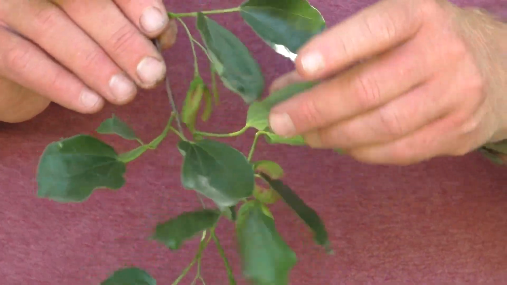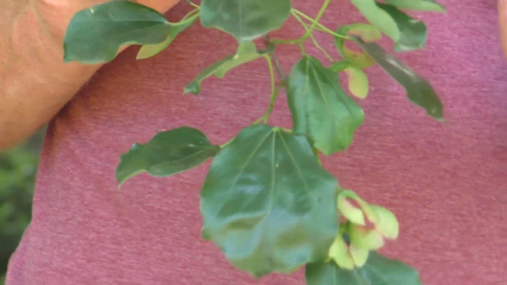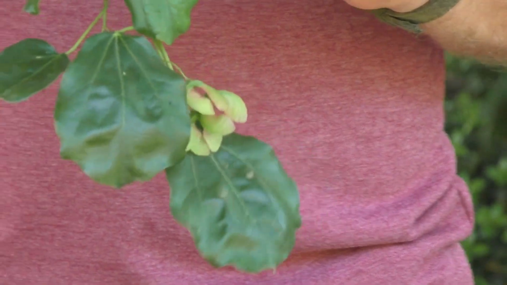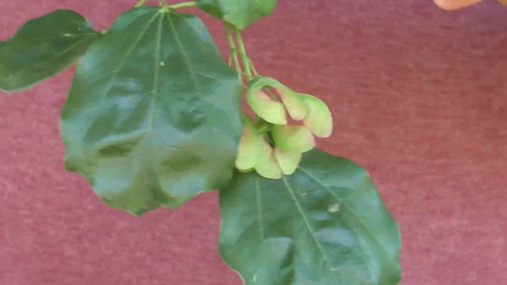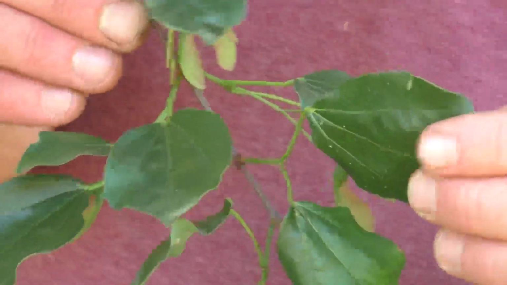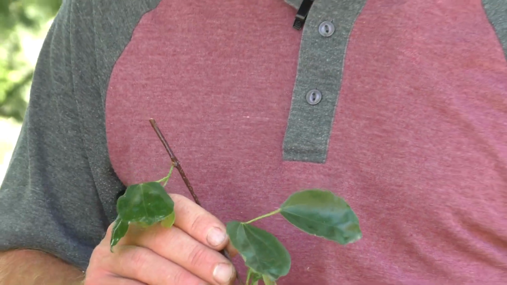The other funky thing about this one is, being from Taiwan, it comes from the subtropics, so it can be semi-evergreen. It hasn't been for us, more or less, but if you get a little bit further south, maybe down around Atlanta or the coast, it may hold on to its leaves and look fairly decent throughout the winter and be semi-evergreen. In Florida, it would probably be evergreen.